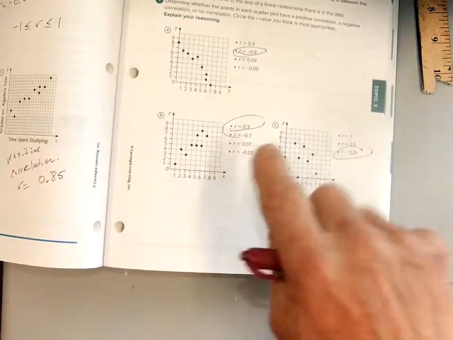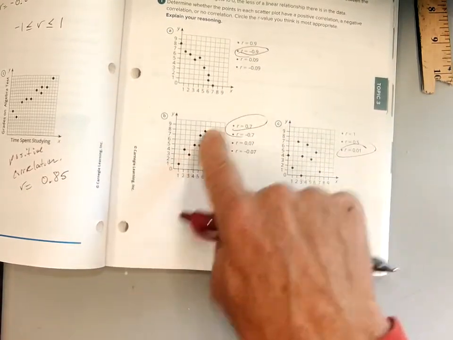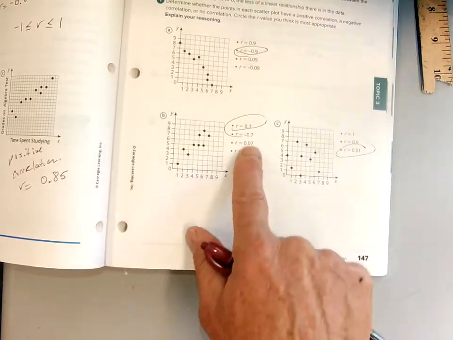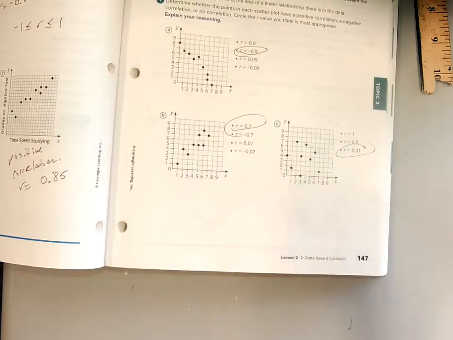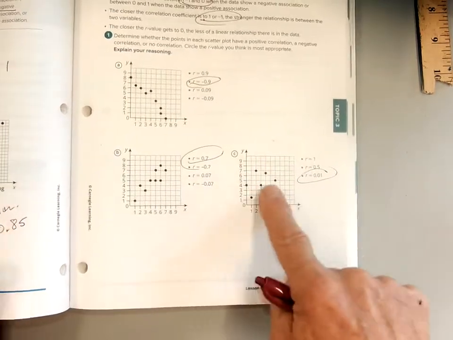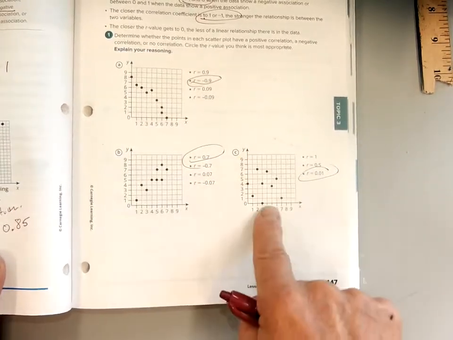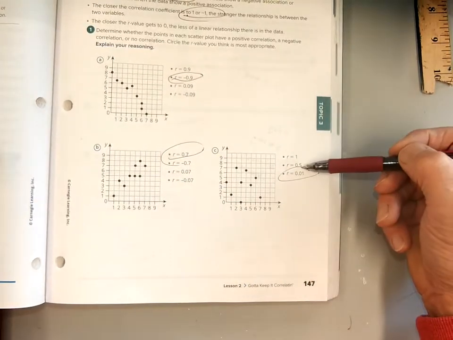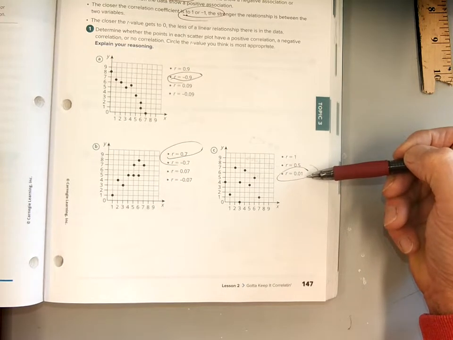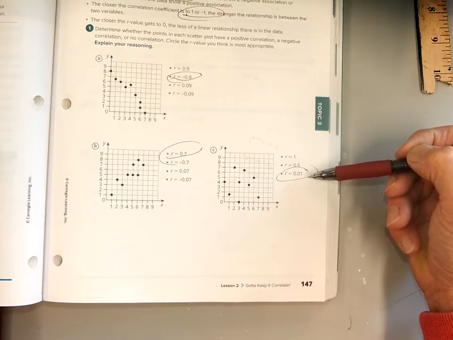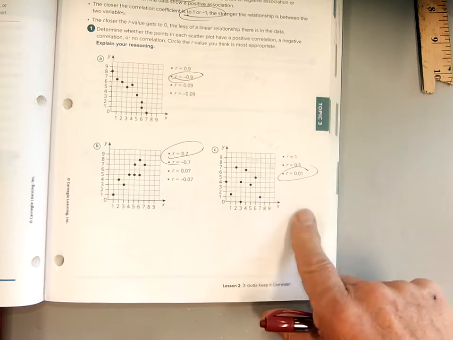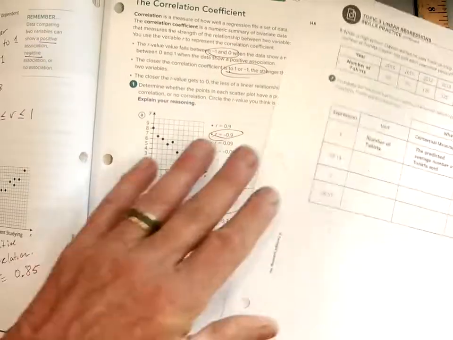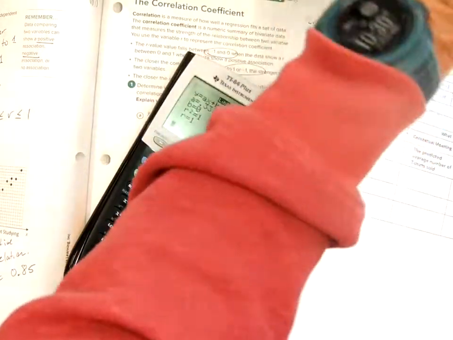We looked at this one. It's not as tight, definitely positive, but it's a little bit more spread out, so we guessed it to be about 0.7. Okay. Then we looked at this one. It's scattering all over the place. It doesn't look like much correlation, so we say it's close to 0. So we said the correlation could be about 0.01.